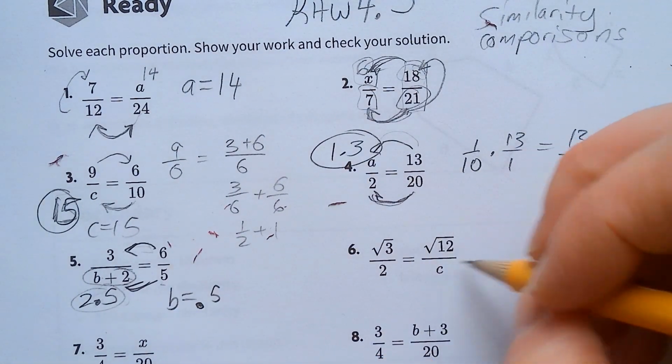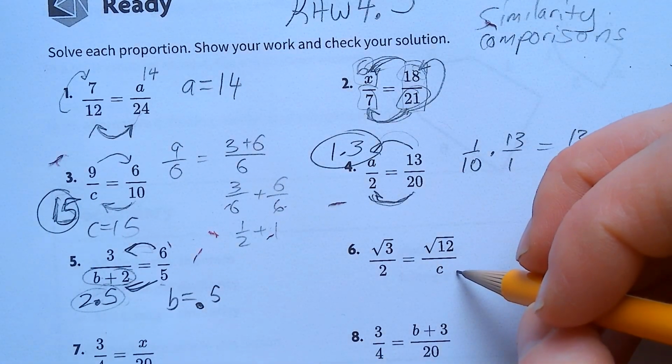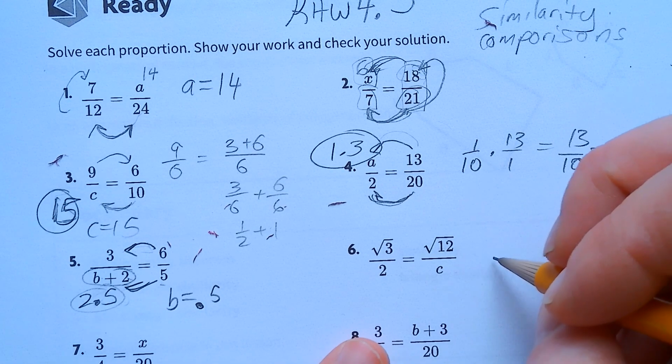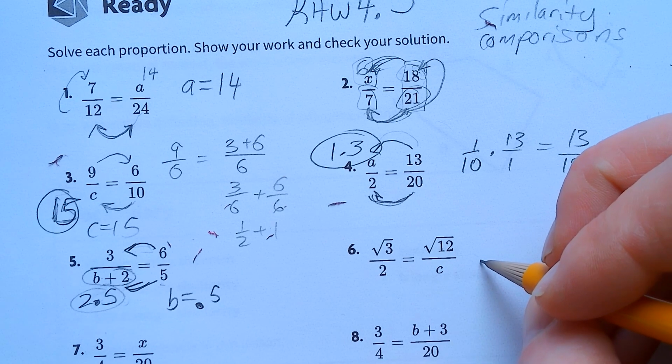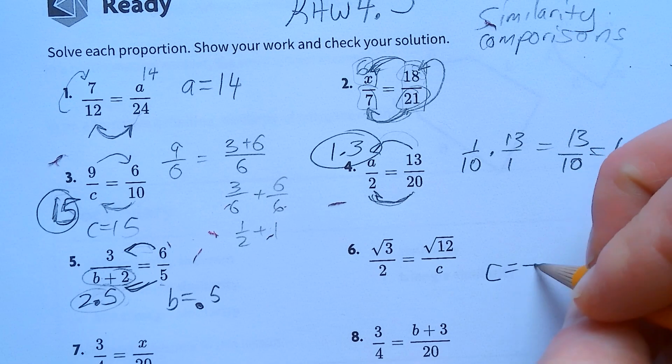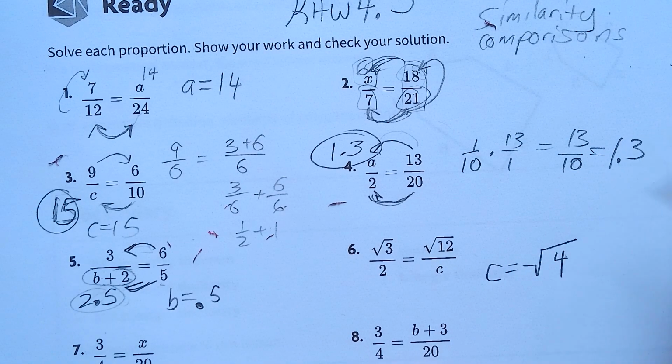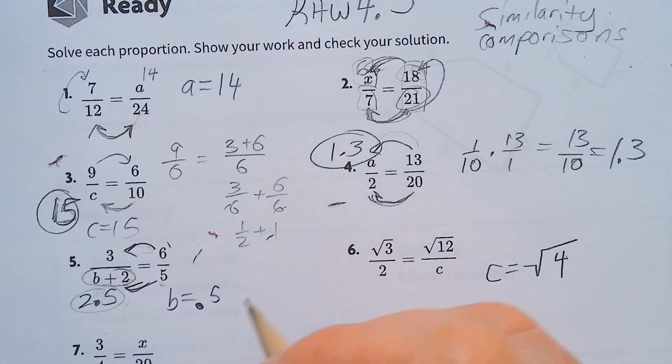I think we said skip this one. I believe C is the square root of 4. But we haven't really done roots this year.